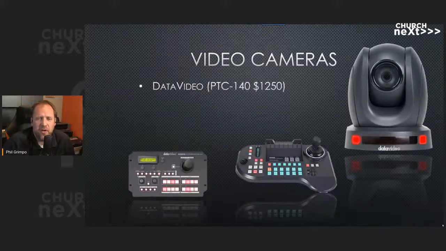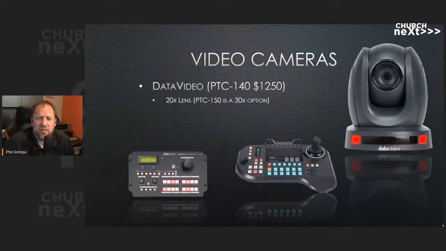Now, data video, I would honestly say 8 years ago, I was not a big fan. They have been doing a great job lately. They have this little camera, the PTC 140, $1,250. It does have IP control. Early on, the control was kind of clunky on these, but these cameras actually look really good. And they also have a higher version, the PTC 150, which has a 30x zoom, and it's all Sony guts on the inside. Good little camera, very affordable.